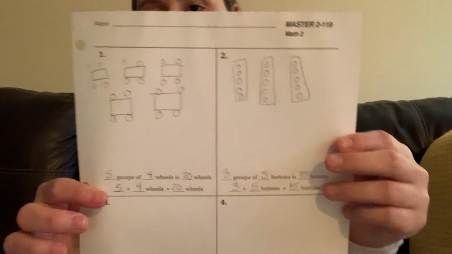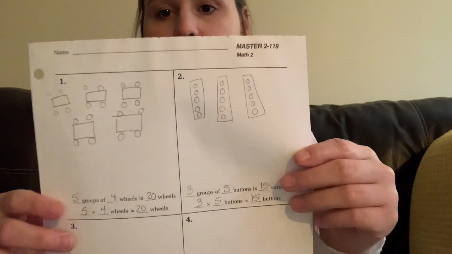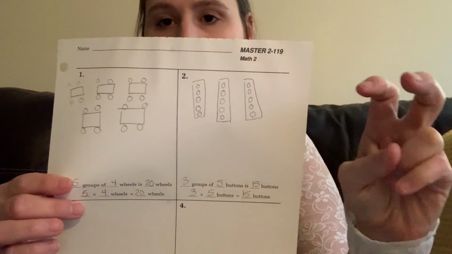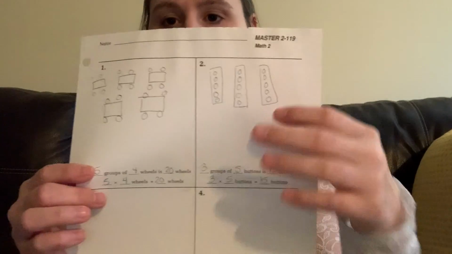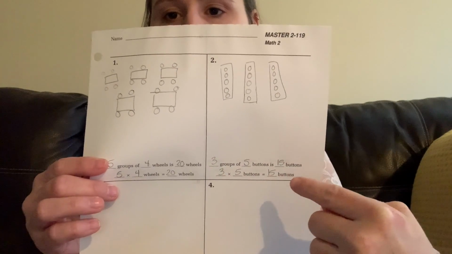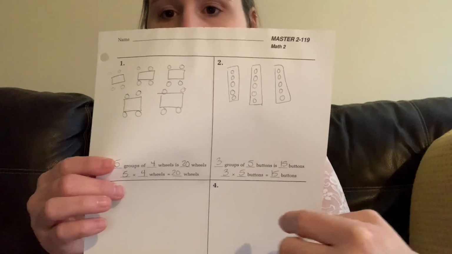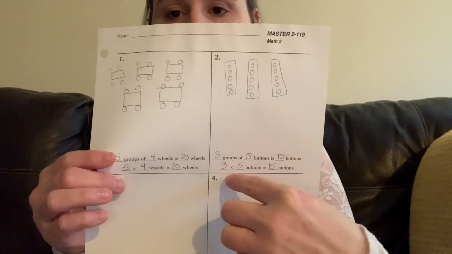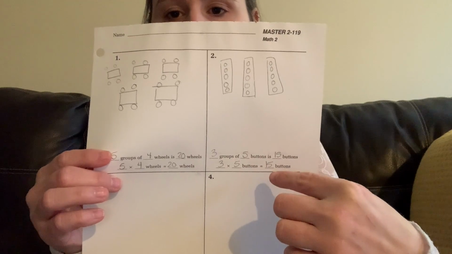All right, so what I just did on the board, I transferred over to my paper. So I have my 3 shirts with my 5 buttons, and then I did 3 groups of 5 is 15, because we figured that out when we counted it all up. And then I also wrote down our multiplication equation, which is 3 times 5 equals 15.